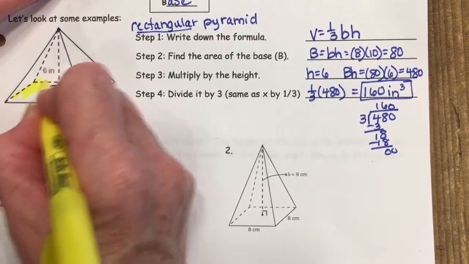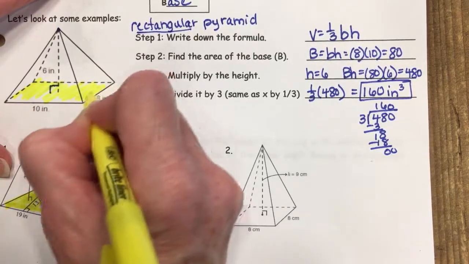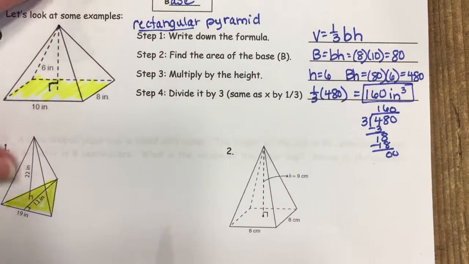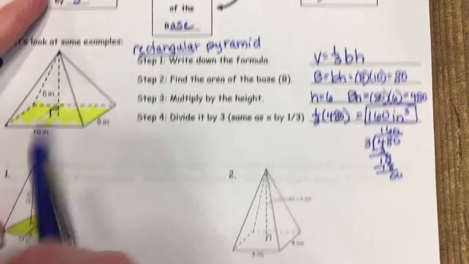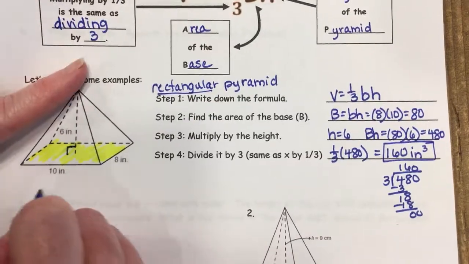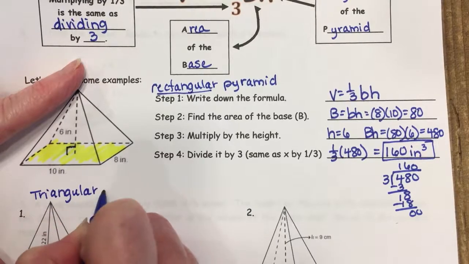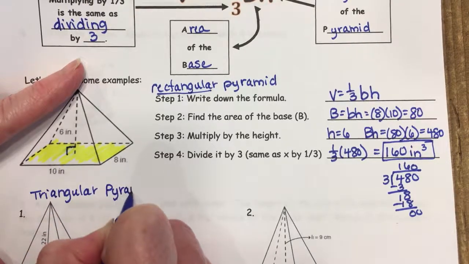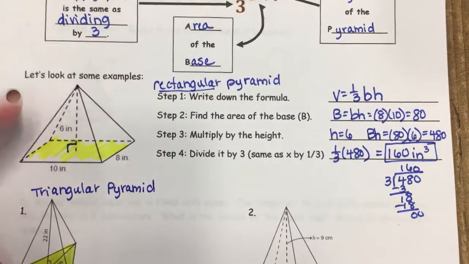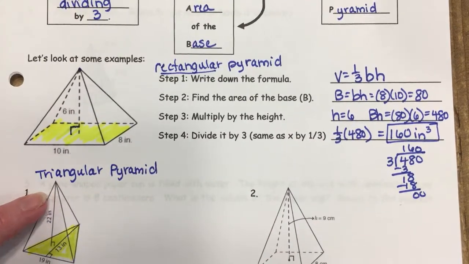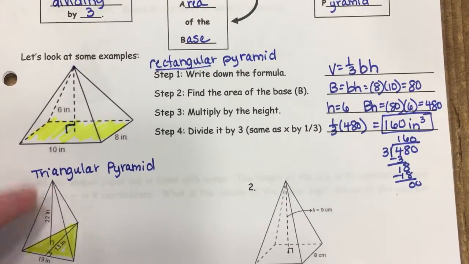So here, this is the base here. That's what made it rectangular. This is what's making that shape a triangle. So this is a triangular pyramid. And I know it's a pyramid because of this vertex right here and the triangular sides.